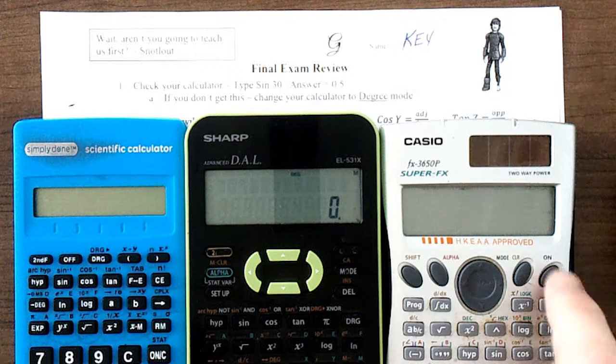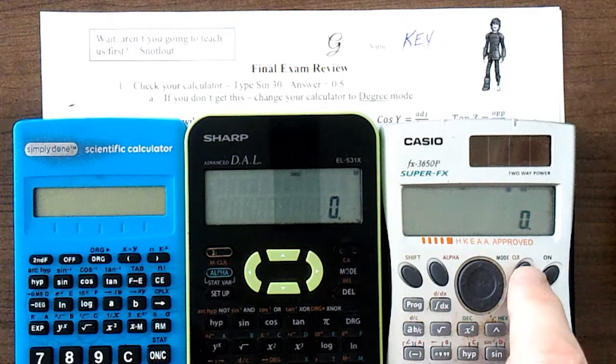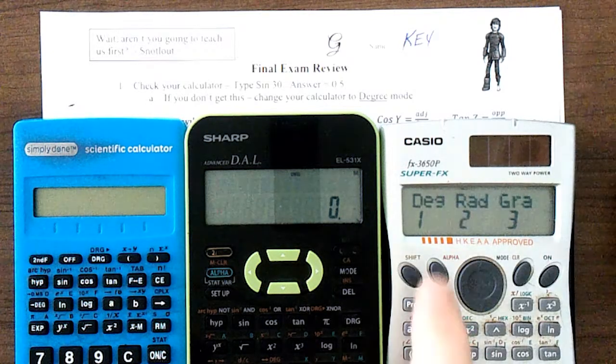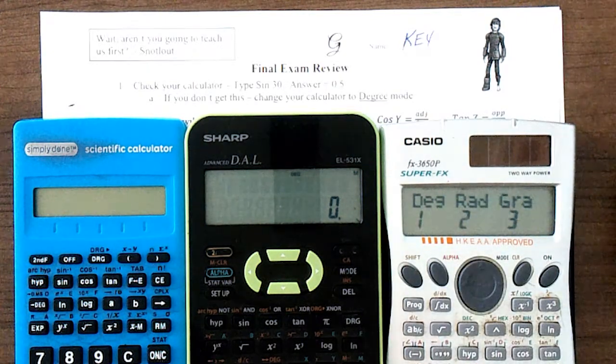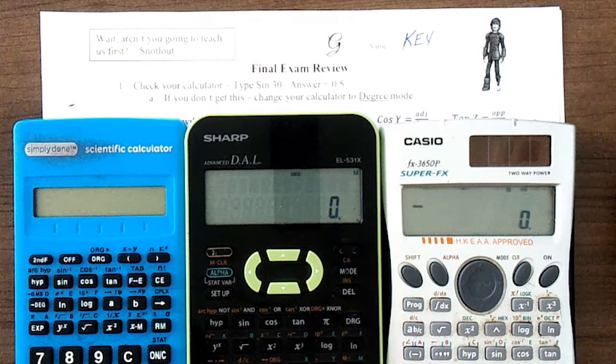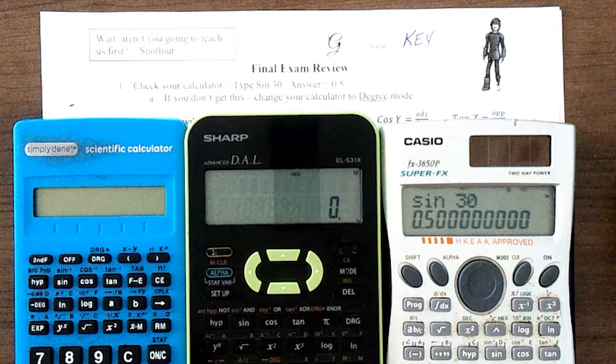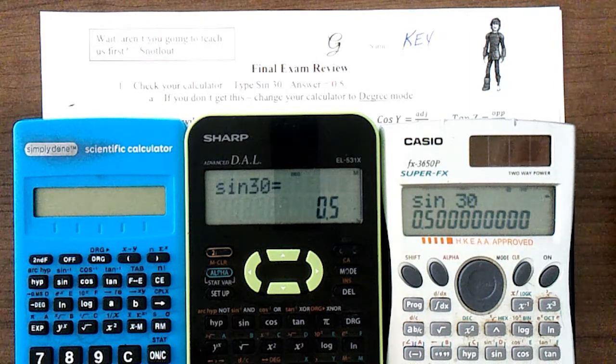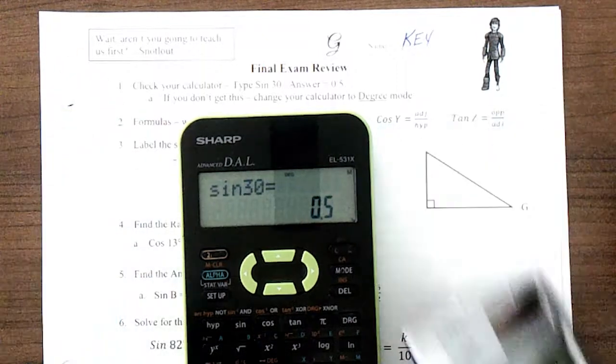Now the Casio is different. You have to click on mode and just keep pressing it until it comes up with the 1, 2, 3: degree, radians, gradients. Press 1 and check it by pressing sine 30. You should get 0.5. Once your calculator is in the right mode, then we're going to continue with the work.